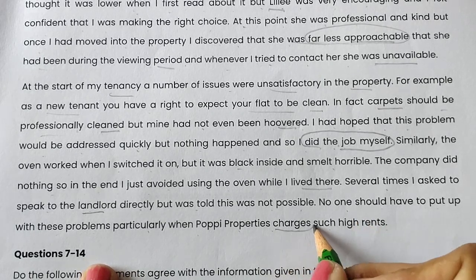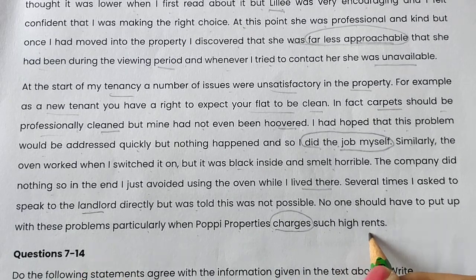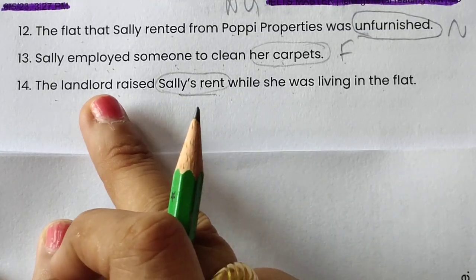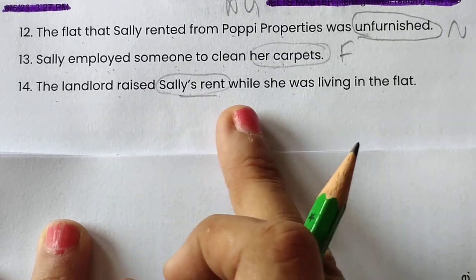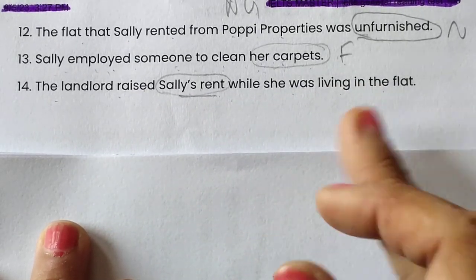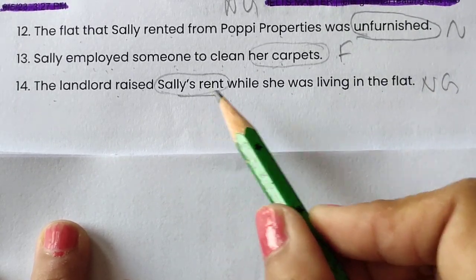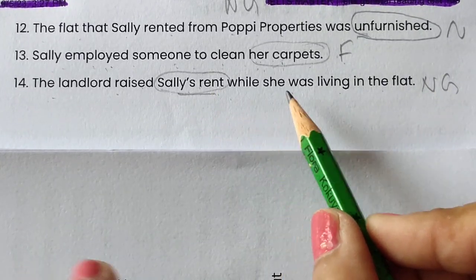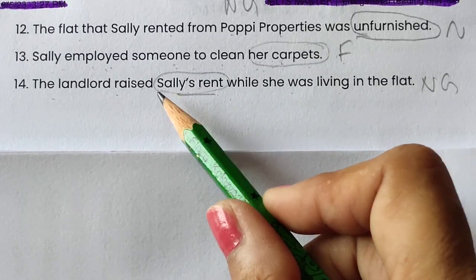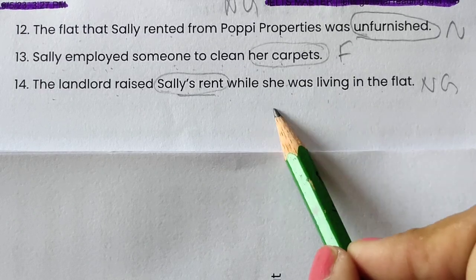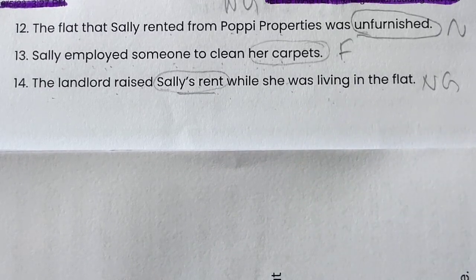So they are talking about charges of such high rents, but the statement was different. So here, the landlord raised Sally's rent while she was living in the flat. That is not given absolutely, because they were talking about high rent charges, but they are not saying the landlord raised it while she was living in the flat, so that's why it is not given. So we have finished this reading.